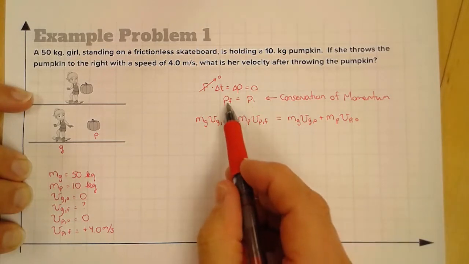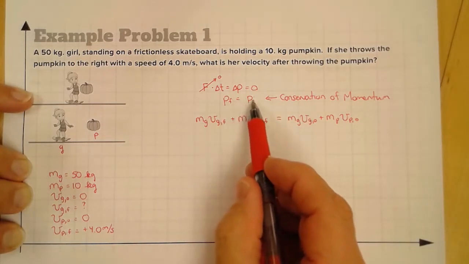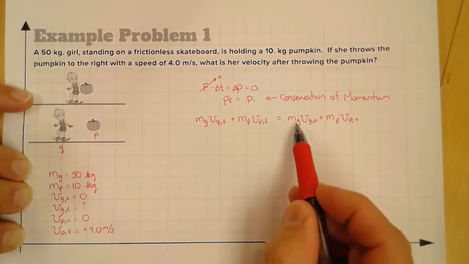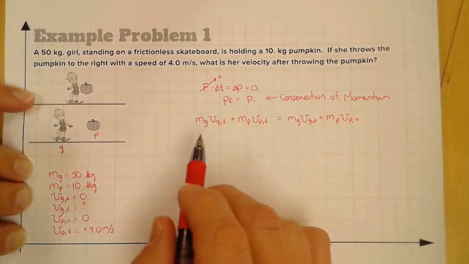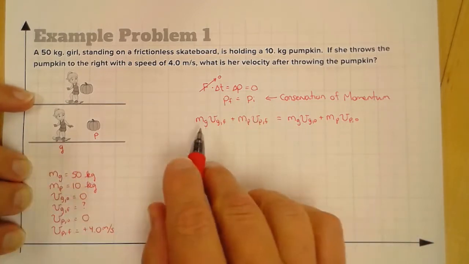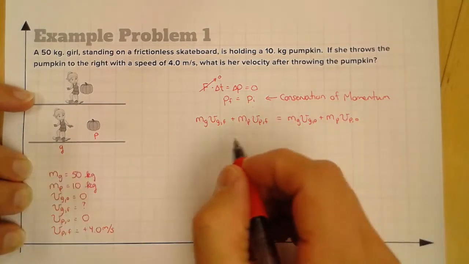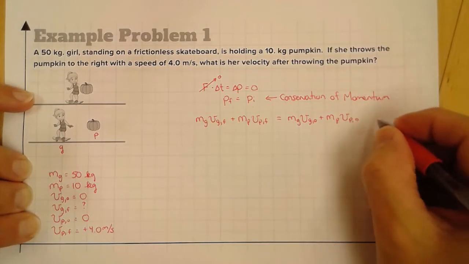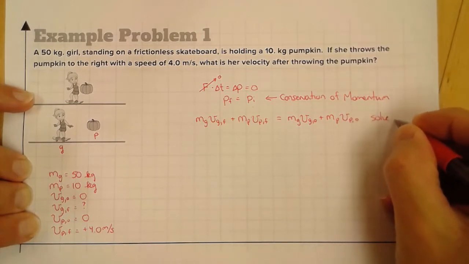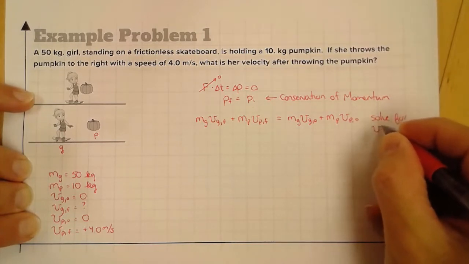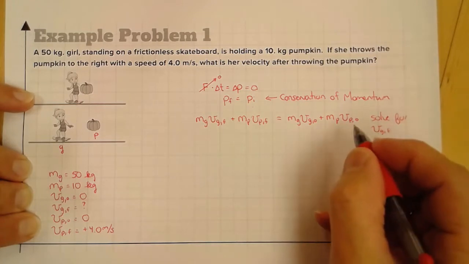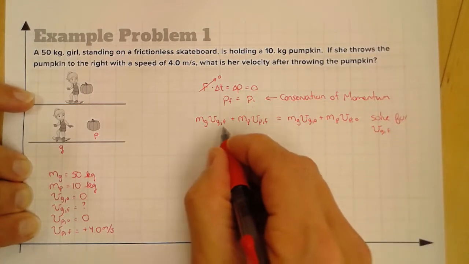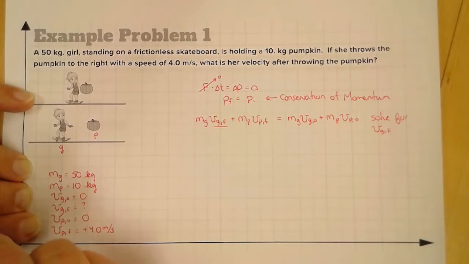So after you state that the final momentum equals the initial momentum, write out the final momentum, write out the initial momentum algebraically. That means we're not using numbers yet from over here. We're just writing it out. Now, we are trying to find the velocity of the girl final. So our plan is to solve for the velocity of the girl final, which occurs right here. This is what we're trying to find.